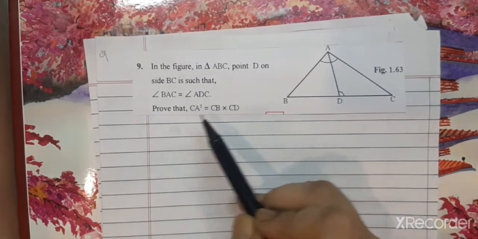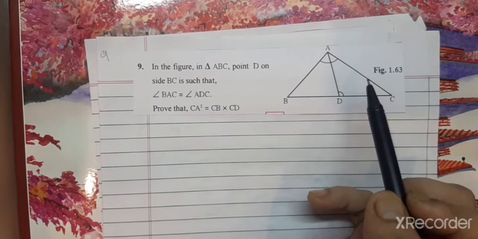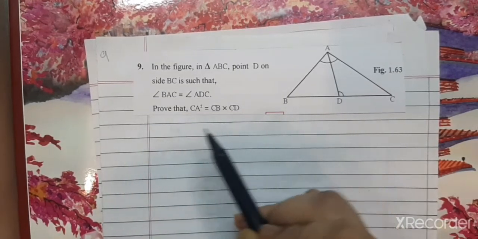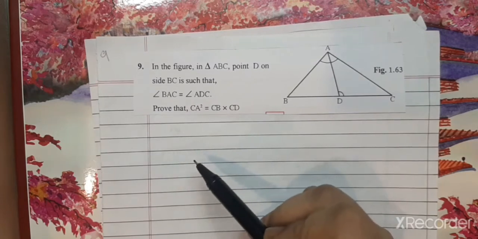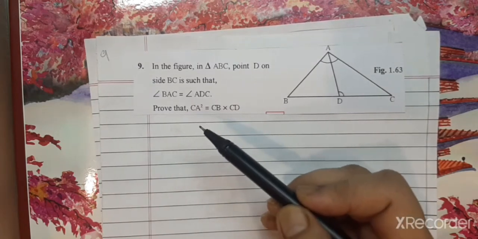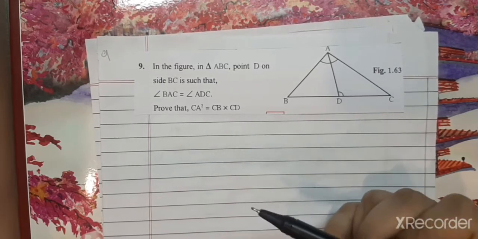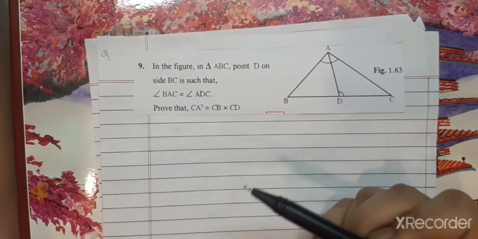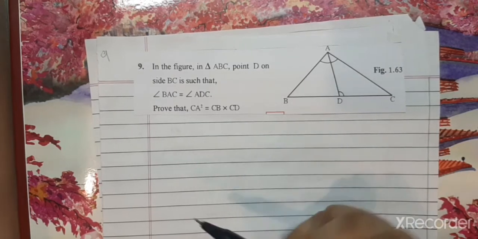We have to prove this again. If you look at what is asked to prove, triangles are there already, and the sides are on both sides with a multiplication sign. Again, as in the sum we did earlier, if you shift the sides, you will get the proportional sides. That means here also you have to prove some triangles similar, so that you can come to this conclusion.